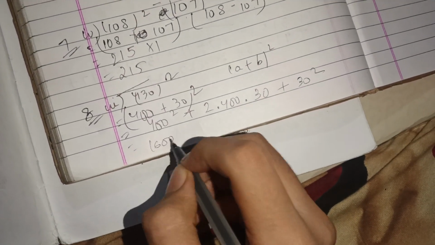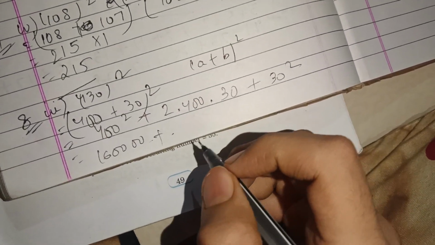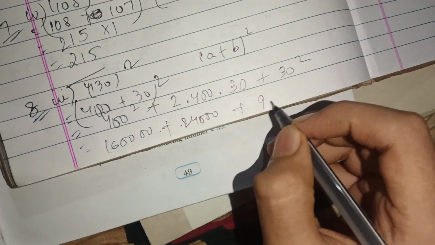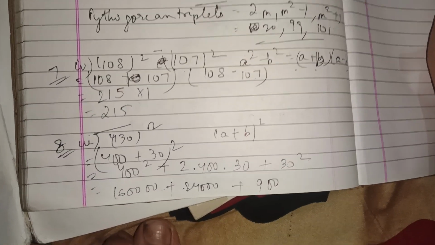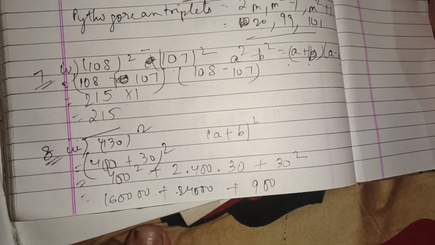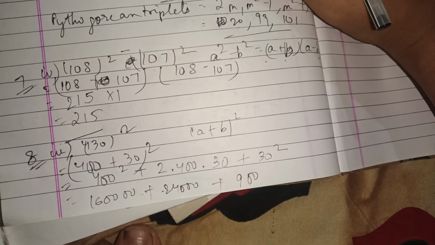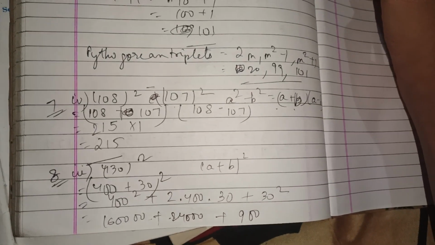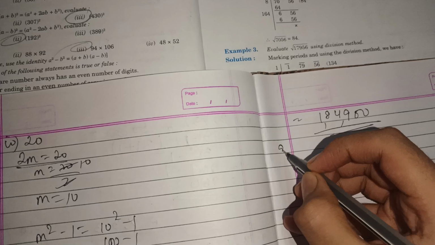It is 4 4 16, 16. 1,16,000 plus 8 will go, 12,024,000 plus 33. This is a 9 up double 0. How much is the answer? Last two digits will be this only. Then 9, then 4. The answer is 1,84,900. Is that clear?